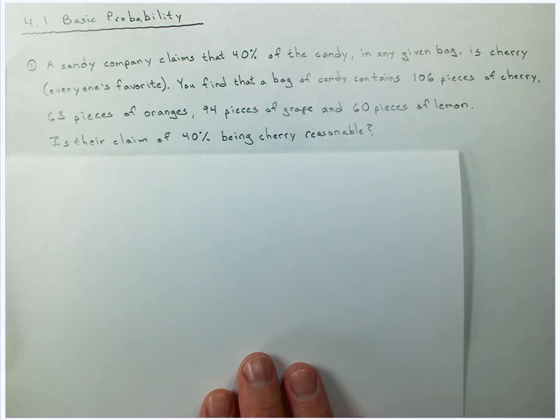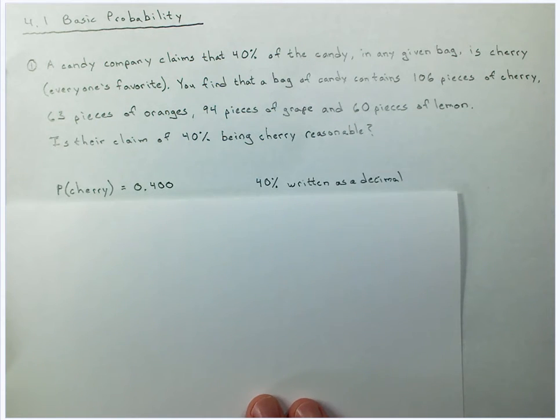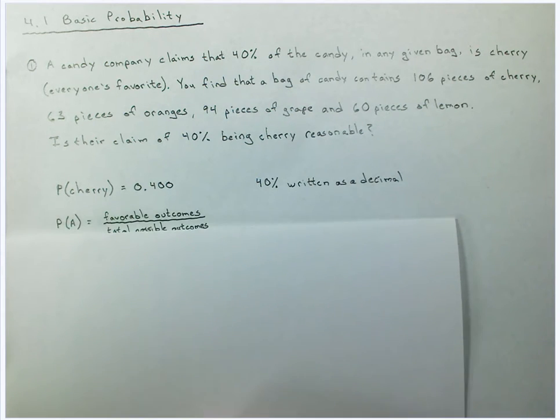So what we're looking at here is the probability of cherry equaling 0.400. And all that I did was rewrite 40% as a decimal. In most of your problems, they'll take it out three places. So what we know with probability is this basic formula. The probability of any given event in the numerator is the favorable outcomes, and in the denominator is the total possible outcomes that you can have.